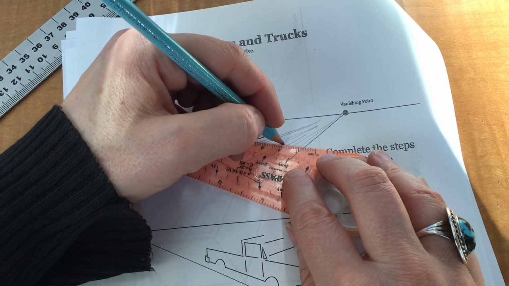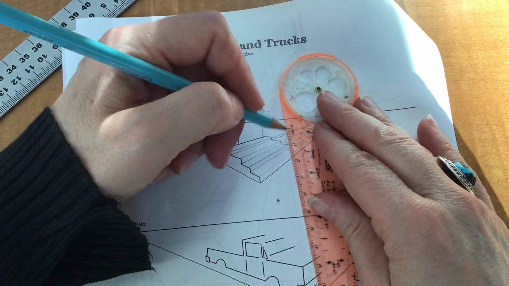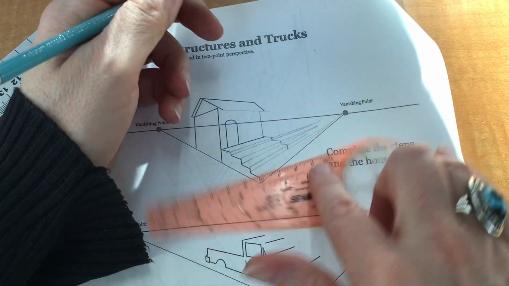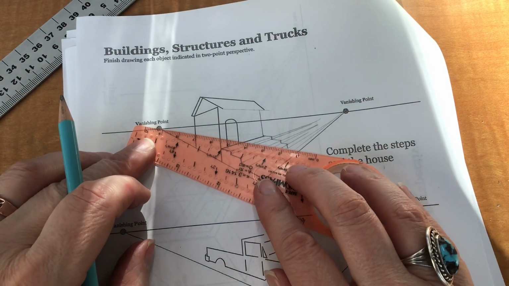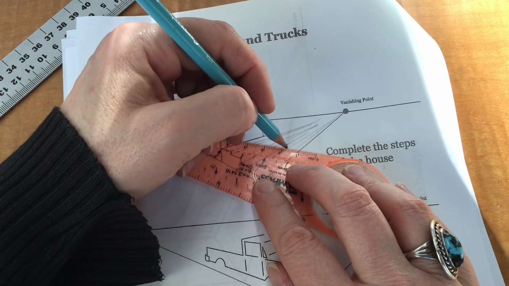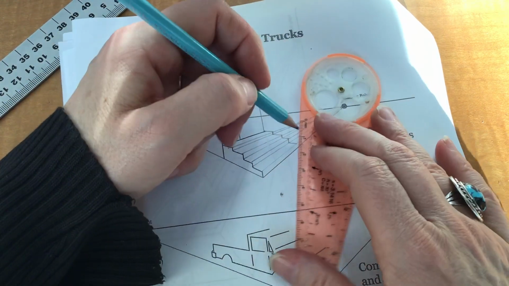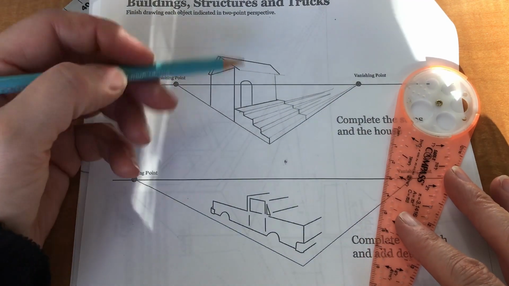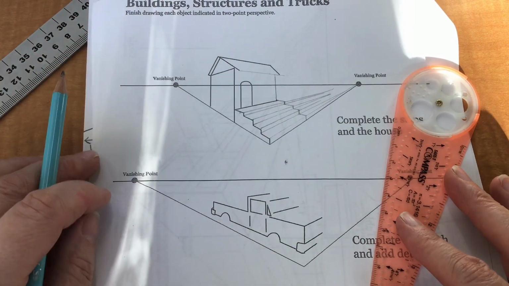Orthogonal, vertical. And if you get confused, you can always look back on the other side and decide if you're in the right spot. And then we're going to go orthogonal, and again, vertical. So if you look at it, you can see the steps go down.